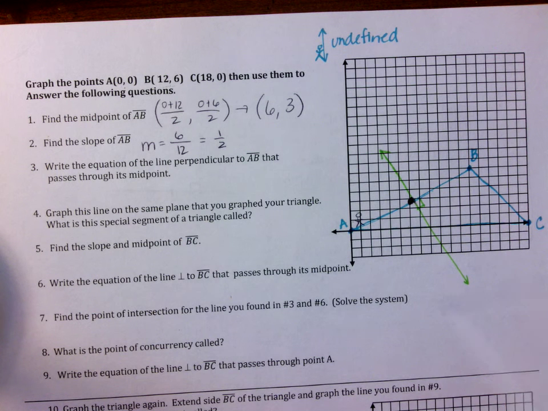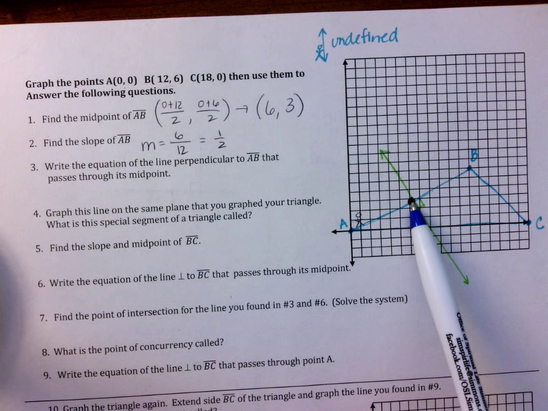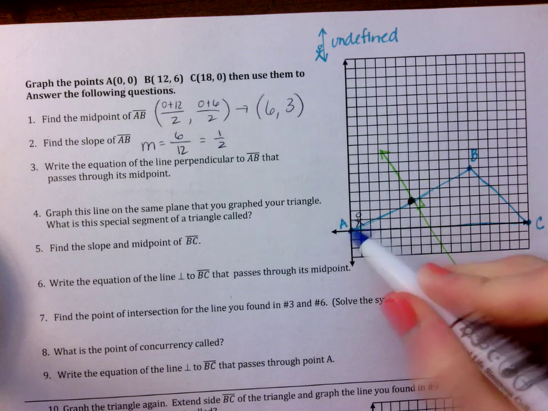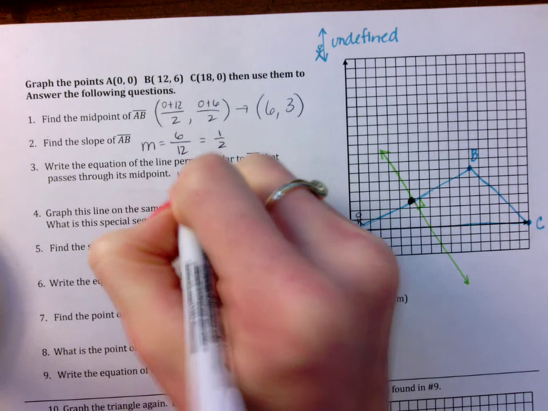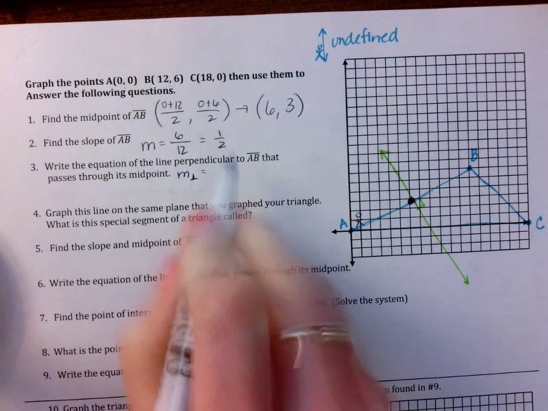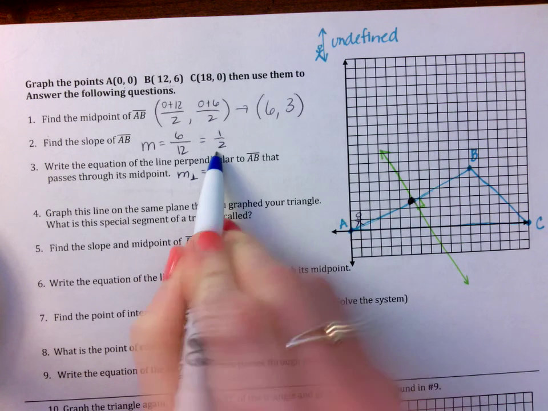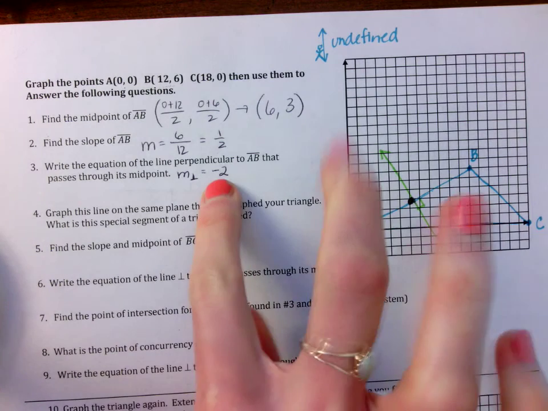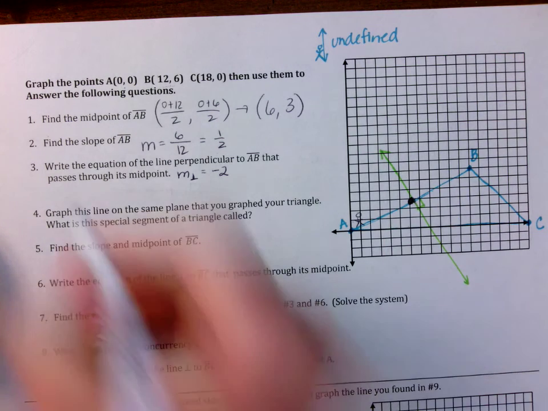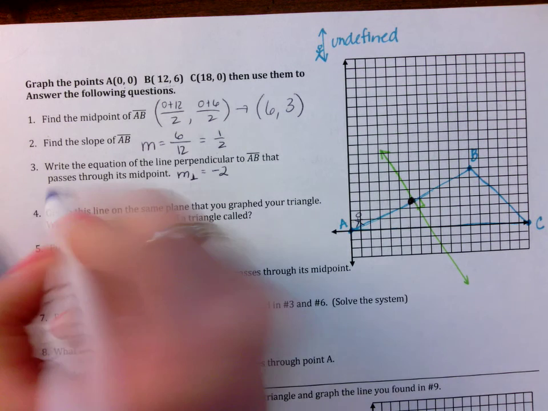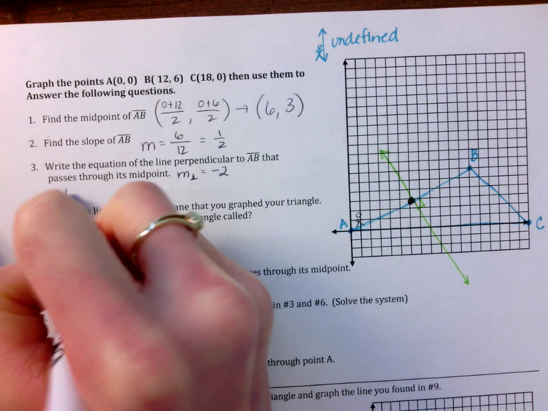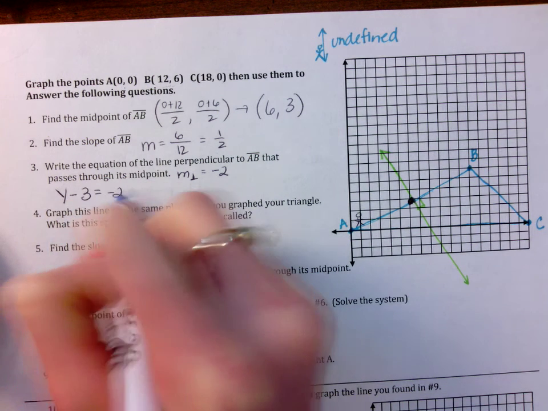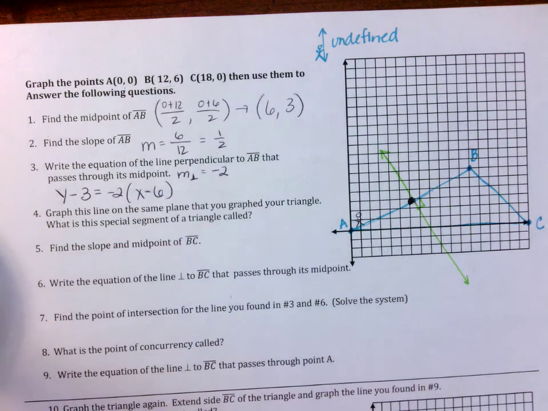Well, we know already we have a point, the midpoint, on this line, and we know the slope of AB. The perpendicular slope to AB is going to be the opposite reciprocal of its slope, so -2. If we want to write the equation of the line, we have a point, we have a slope. I'm just going to put it in point-slope form, and I won't even bother converting it. So y minus 3 equals -2x minus 6. That's a perfectly acceptable answer because it's in one of the 3 forms of a line.